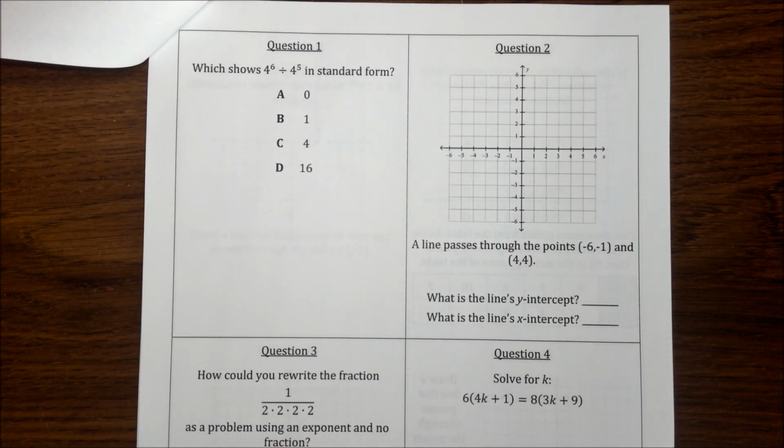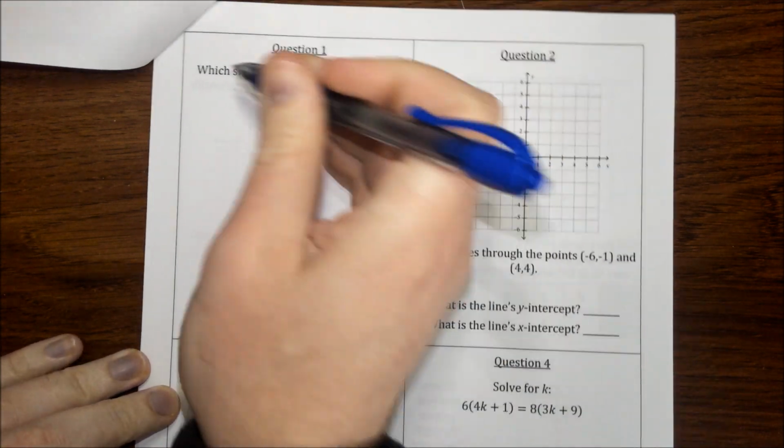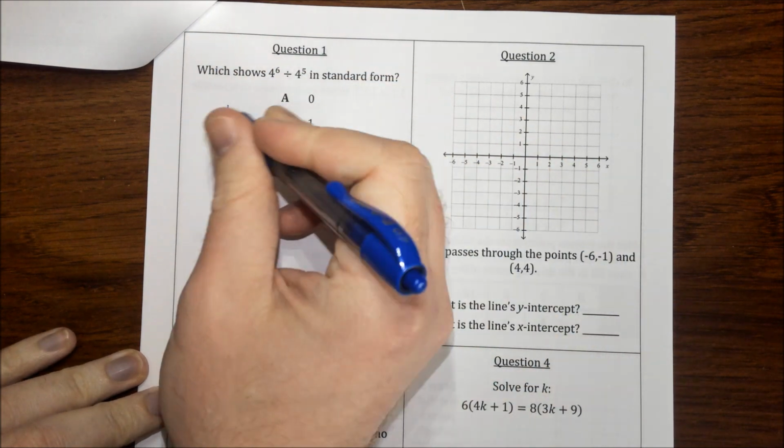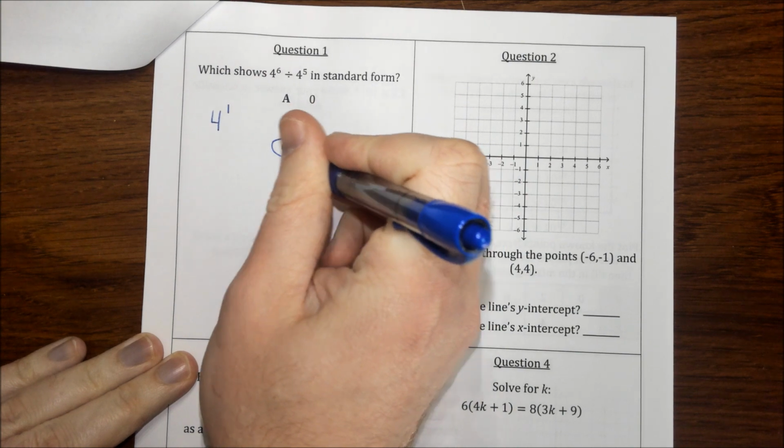Question number 1, which shows 4 to the 6th divided by 4 to the 5th in standard form. When you divide, you subtract the exponents. So 6 minus 5 is 1. So our answer that we're looking for is whatever 4 to the 1st is. 4 to the 1st is 4. The answer is C.